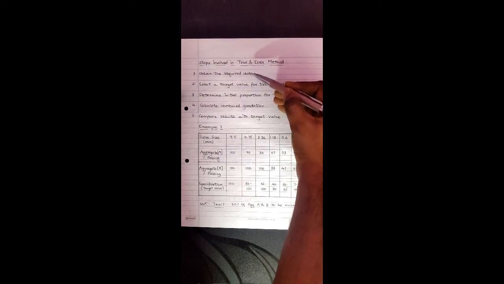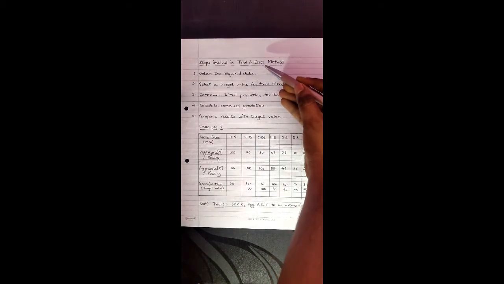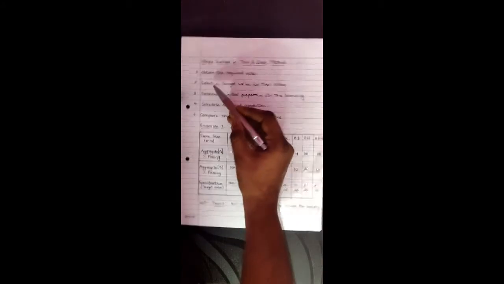Now the next part is the steps usually involved in the trial and error method of aggregate blending. Firstly, we have to obtain the required data. Required data means we have to find out the percentage of material passing given sieve sizes from the various sources that we have considered. Then we have to select a target value for the trial blend. The target value is nothing but the standard specification, which will depend upon the type of mix one is going to prepare.